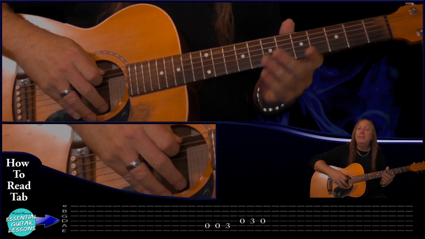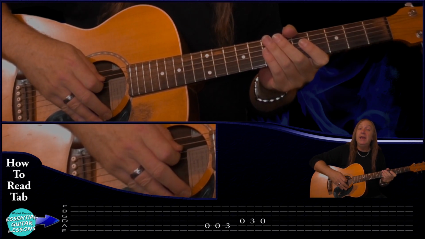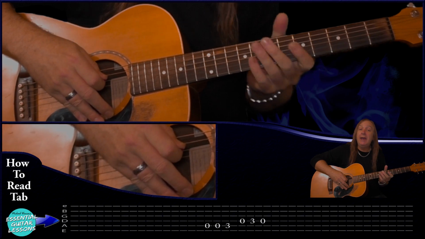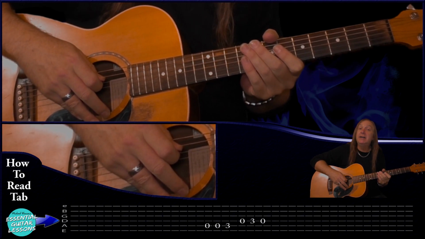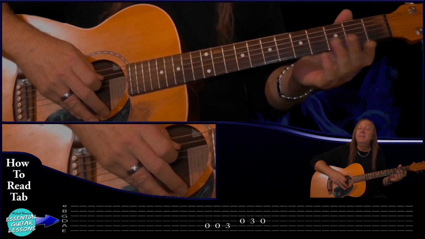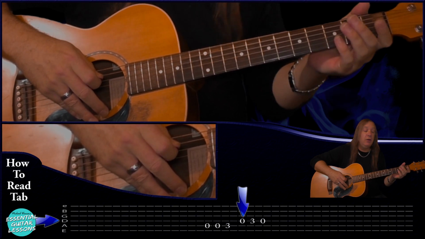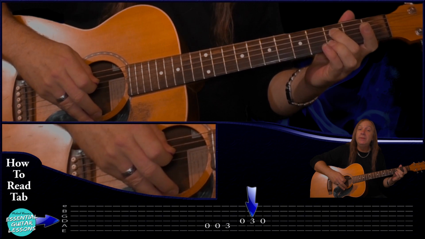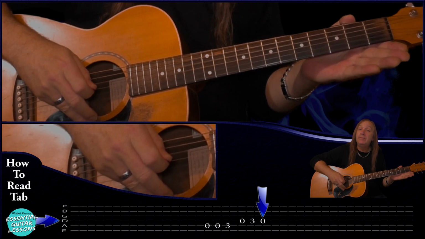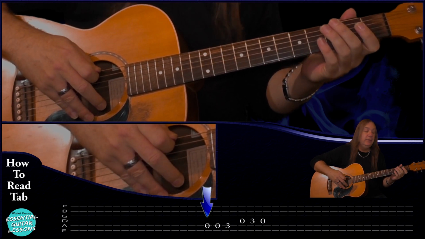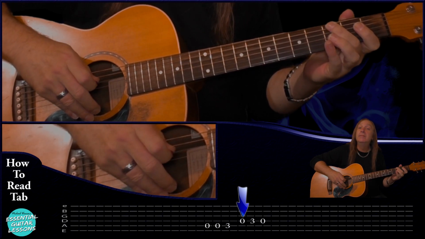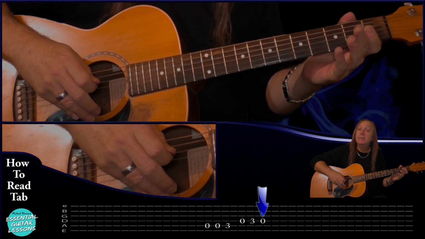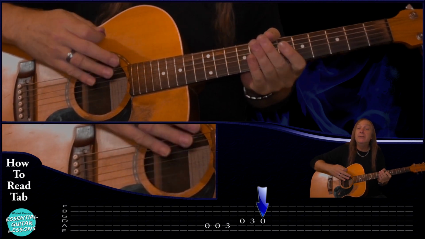Then the next one we come to is on the string down, so we're moving up a line on our tab, so we're going down a string on our guitar, so we're on the D string. It says play an open, so 0, no fingers, then 3rd fret, same string, and then open again. So slowly. So hopefully that's not too hard.